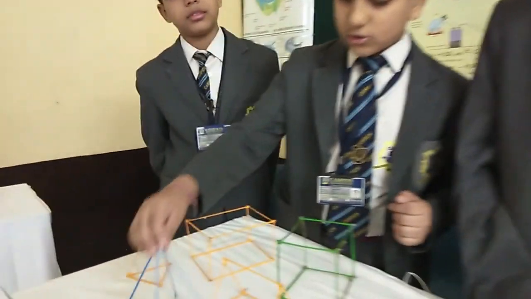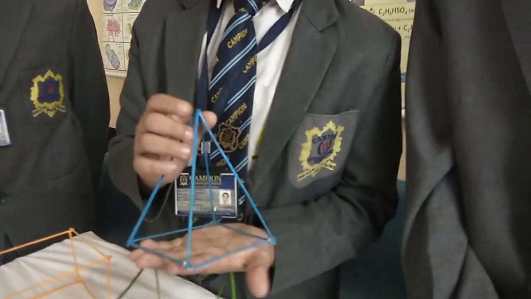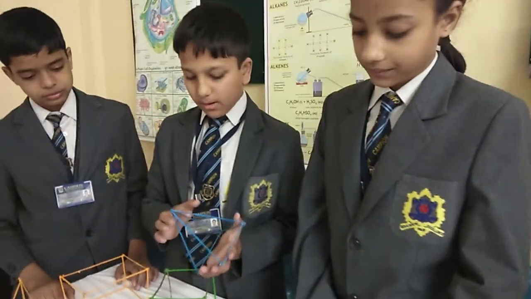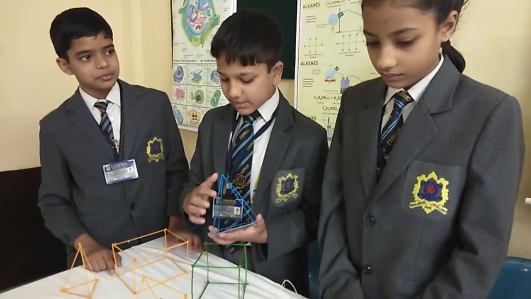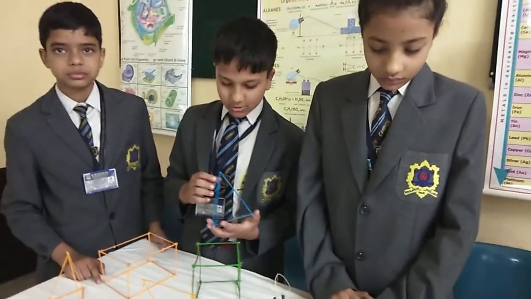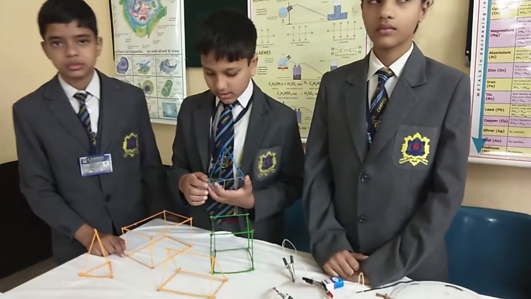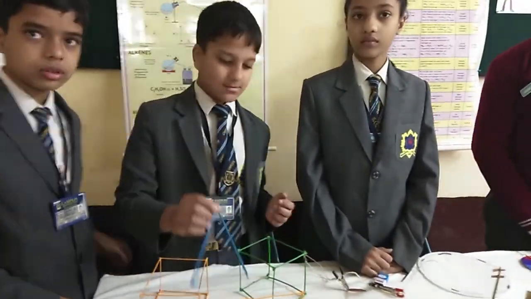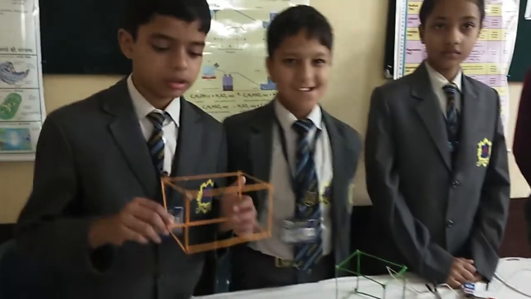This is a square pyramid. It has 1 square face and 4 triangular faces, and it has 5 vertices and 8 edges.